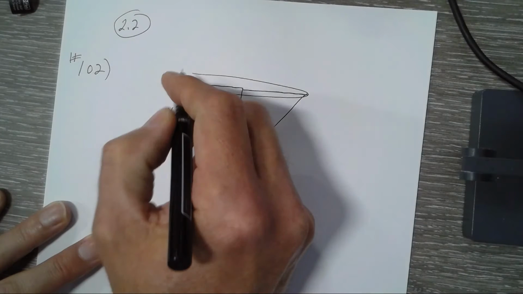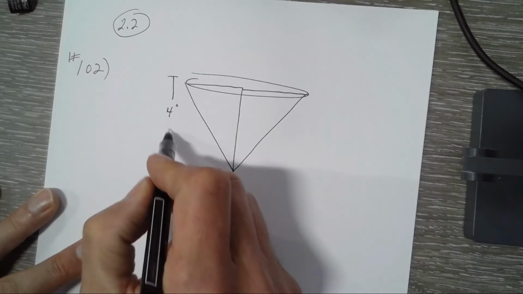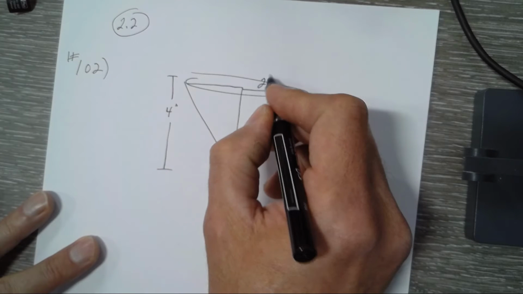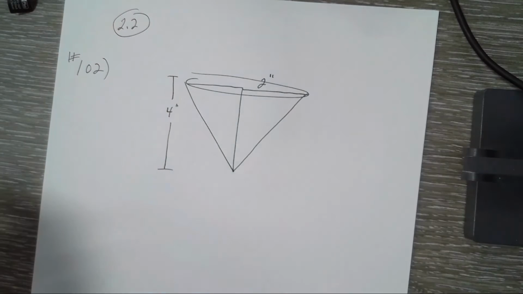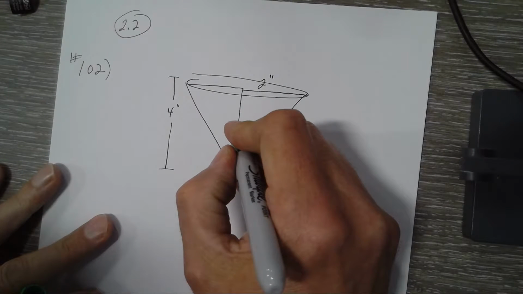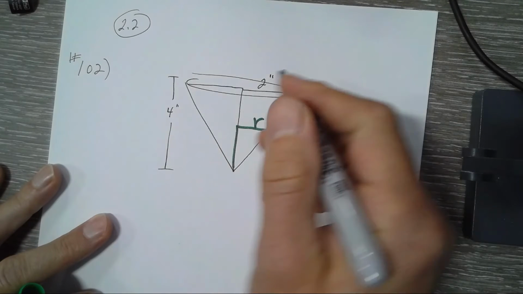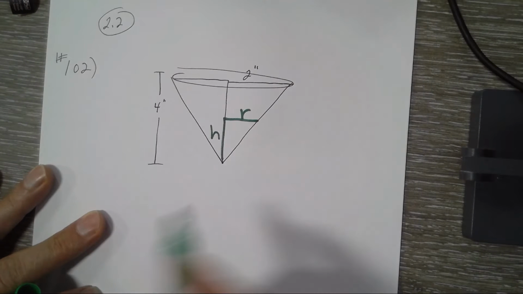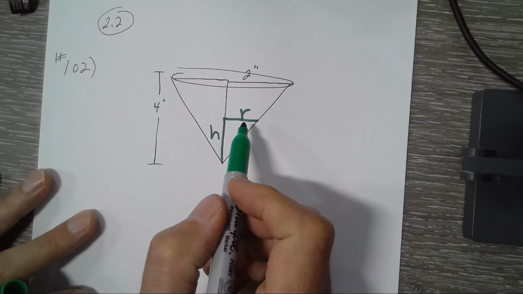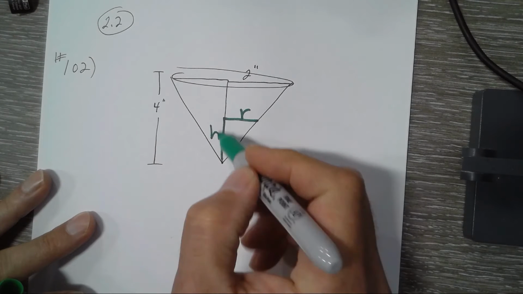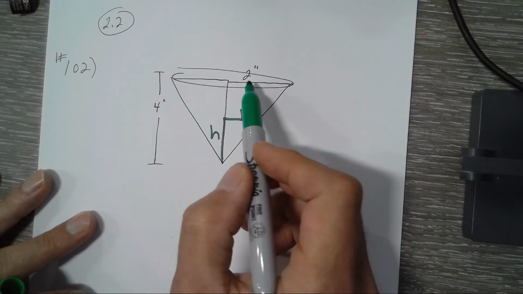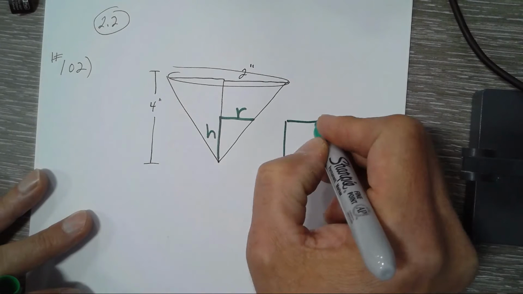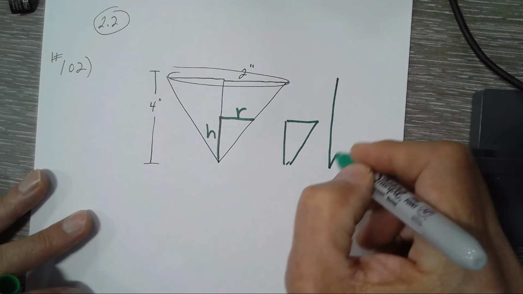This is all inches. And the radius is 2 inches. Okay, and then we've got your height and you've got your r. So we'll call that r and we'll call this h. So you can see that this is a variable. As it's getting filled, the radius is increasing and the height is increasing, but just the cone itself is 2-inch radius, 4-inch height.